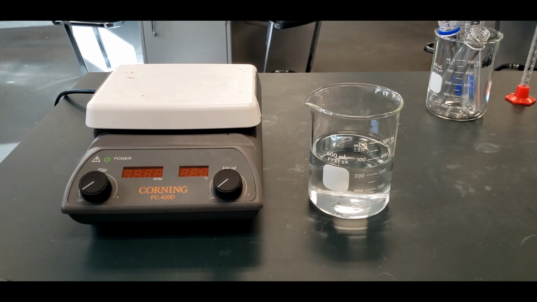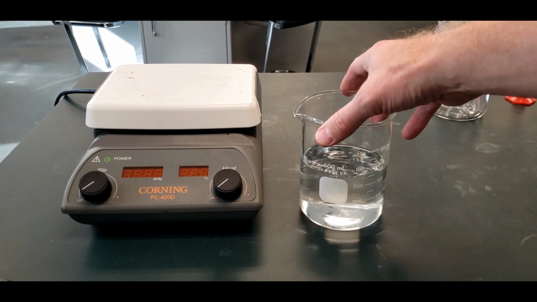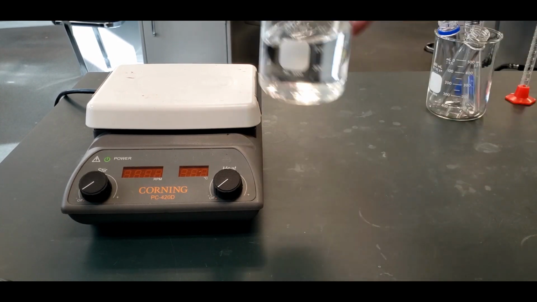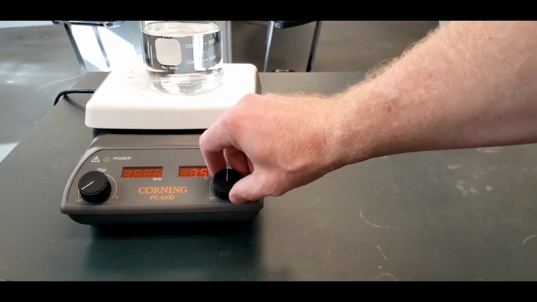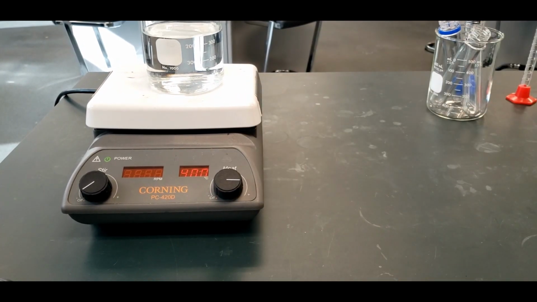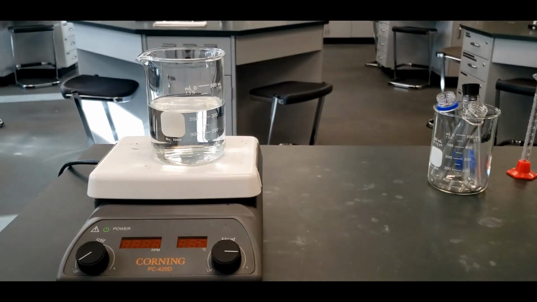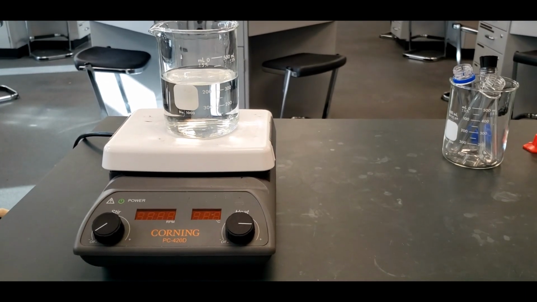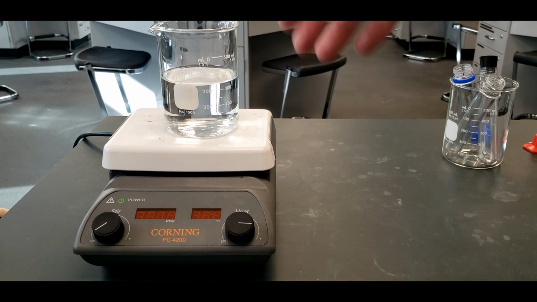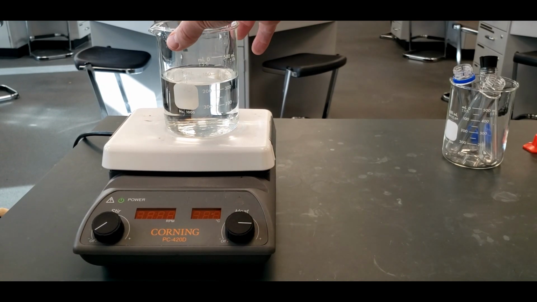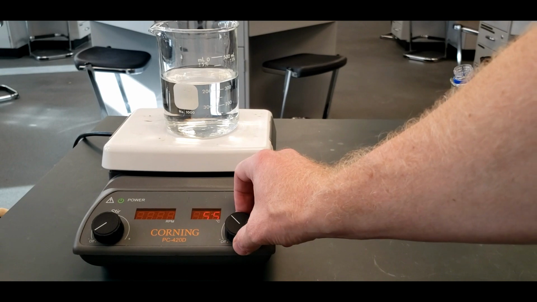Okay, so first thing is we need to obtain a 600 ml beaker, fill it halfway with tap water, and then set it on a hot plate, and then crank this up. And we're going to be boiling that water, but we want it to be a slow boil. We don't want it just going all over the place and bouncing the beaker around. So if that happens, we will bring down the temperature.